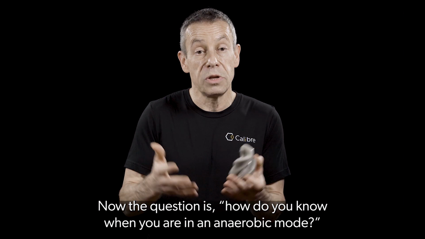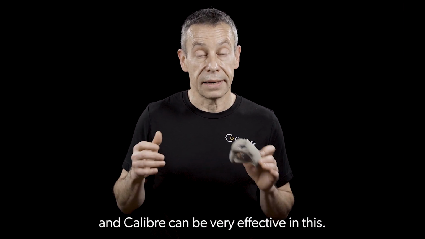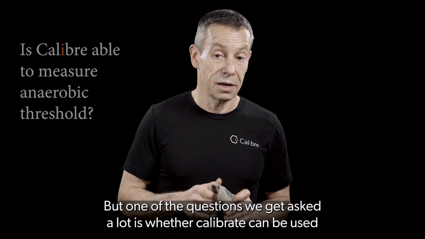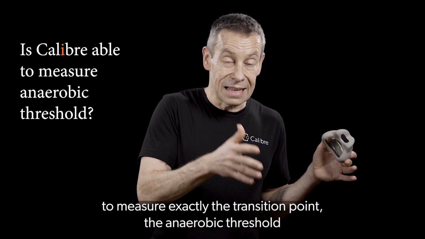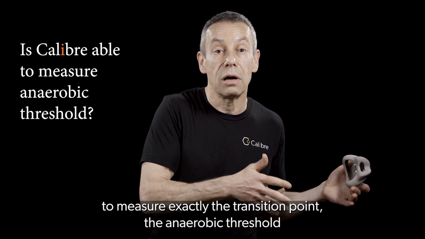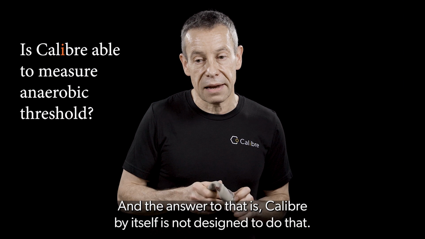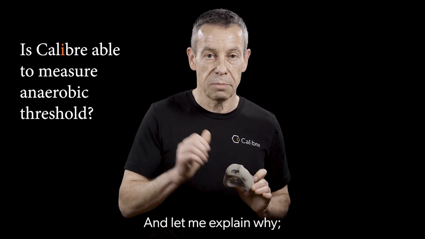Now, the question is, how do you know when you are in an anaerobic mode? And Calibre can be very effective in this. But one of the questions we get asked a lot is whether Calibre can be used to measure exactly the transition point, the anaerobic threshold, across a spectrum of effort levels. And the answer to that is Calibre by itself is not designed to do that. And let me explain why.